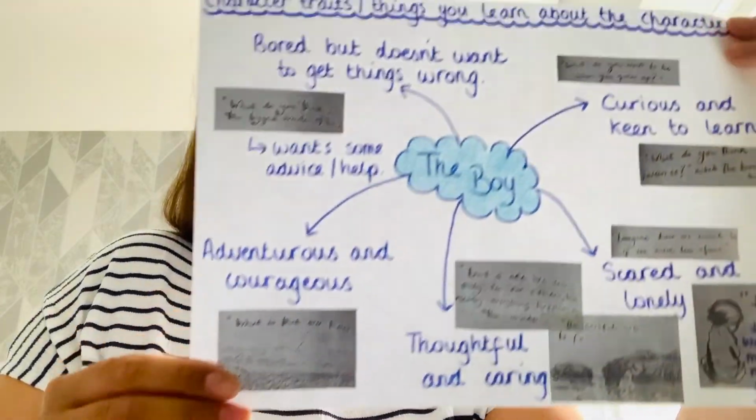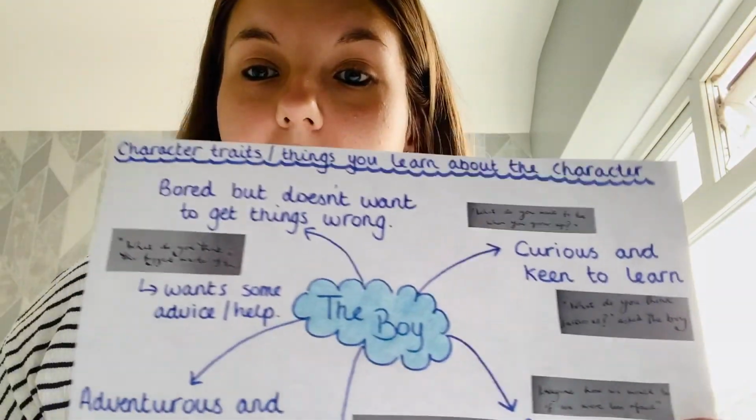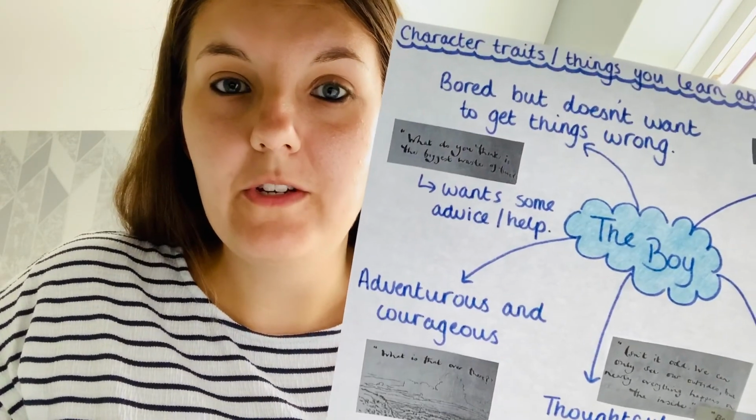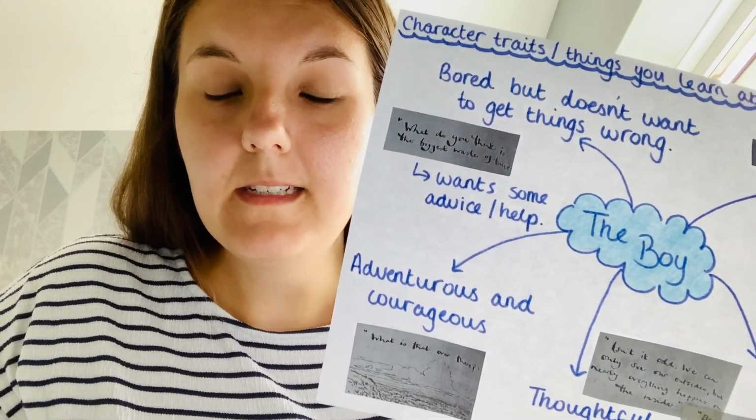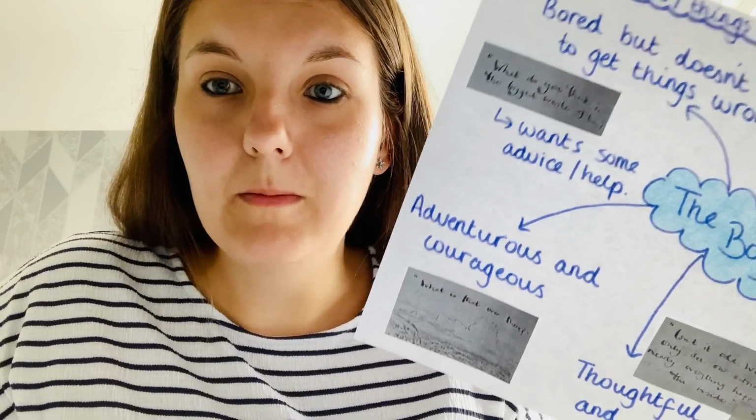Okay, so once you've done your spider diagram, and you've got all the character traits and a little bit of information on each one from the text, you can start to write your character description about the character you've chosen. Now we only want a paragraph. I'll show you mine. It really isn't that long. I'm going to read it so you've got a bit of an idea of what your paragraph should sound like.